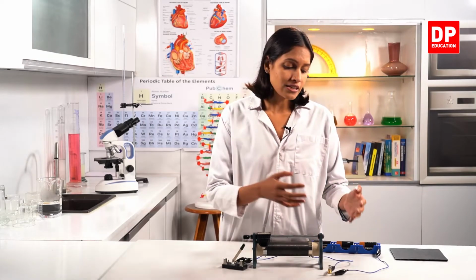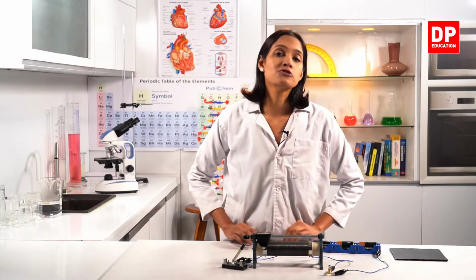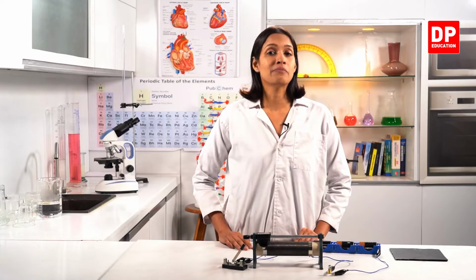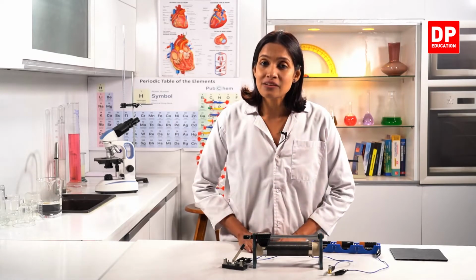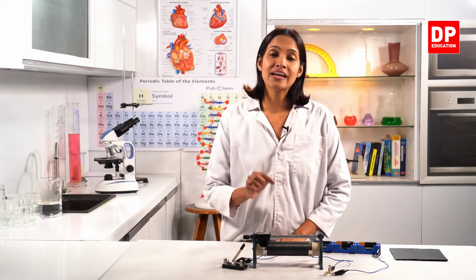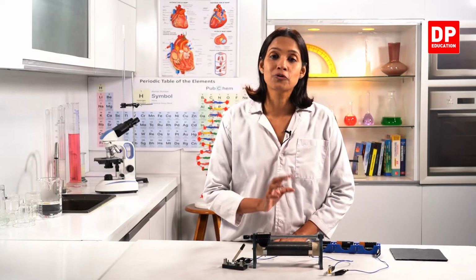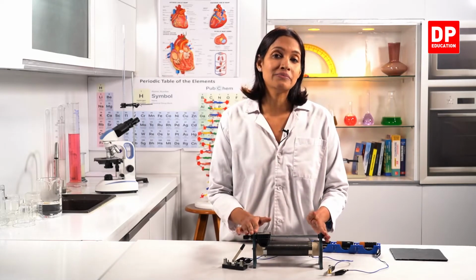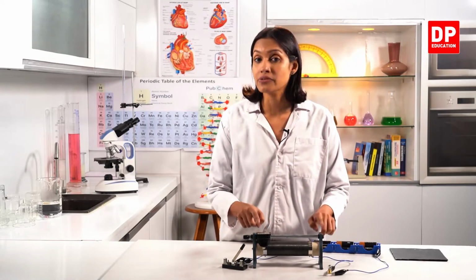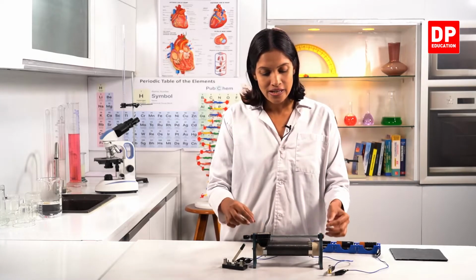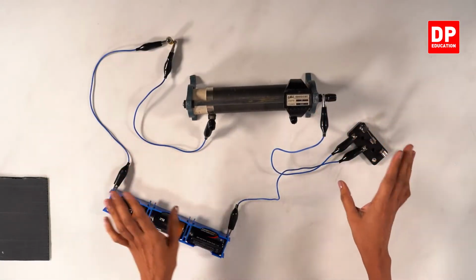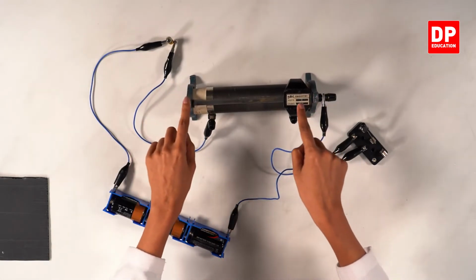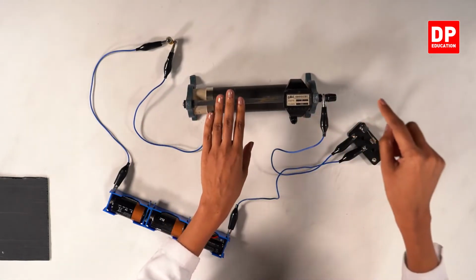So how can we control the amount of current flows through the circuit, children? Now you all know in the previous lesson, we learned about variable resistors, right? So when we connect a variable resistor to a circuit, we can change the amount of current flows through the circuit. Now here we are going to use a type of variable resistor, and this is known as the rheostat. Okay, children? Now here we have the circuit. You all can see this is the variable resistor or the rheostat.